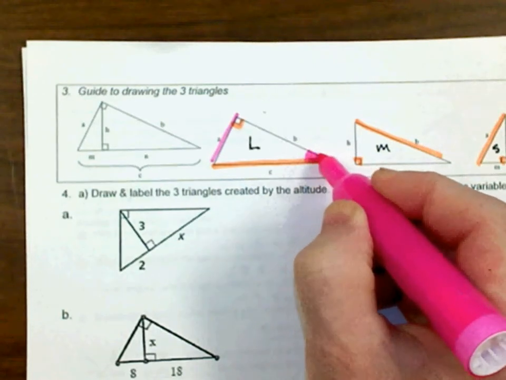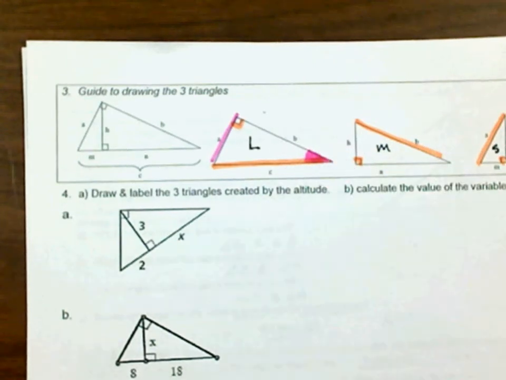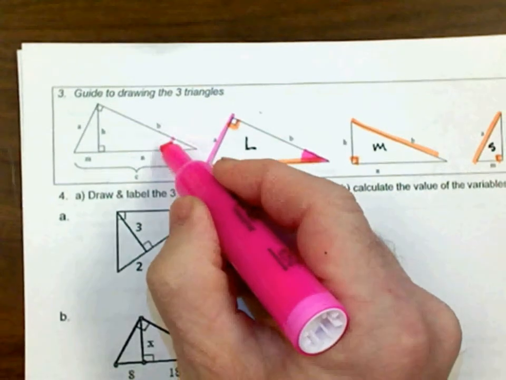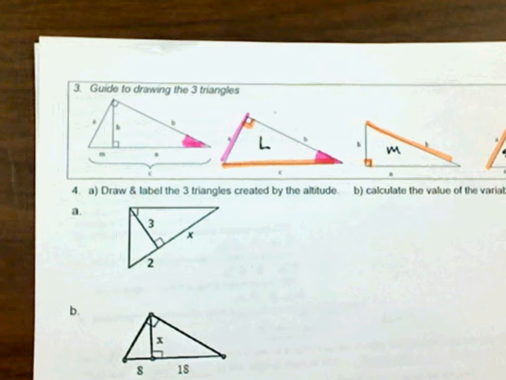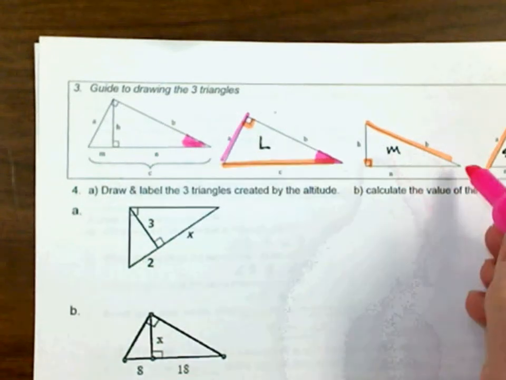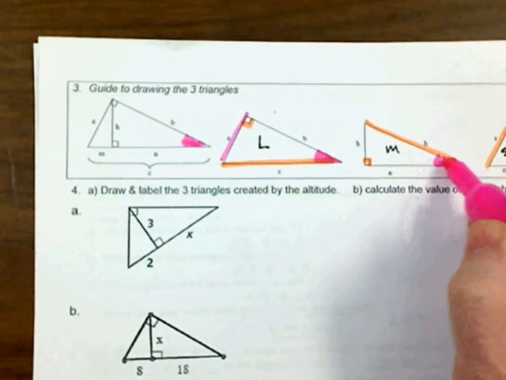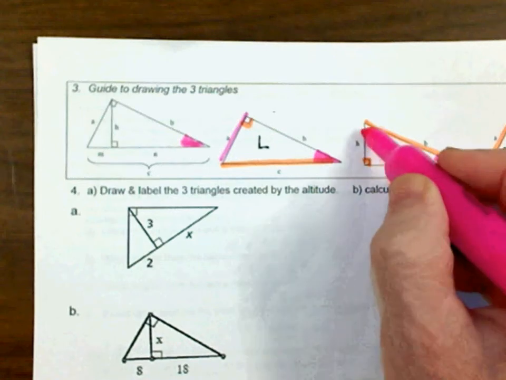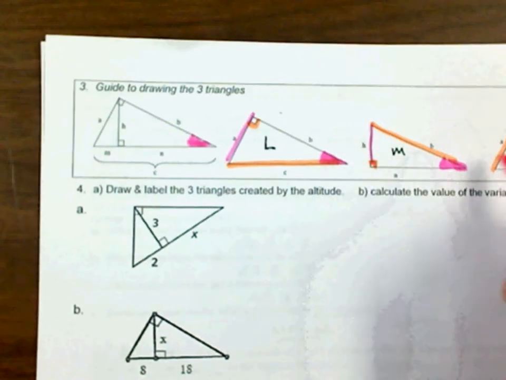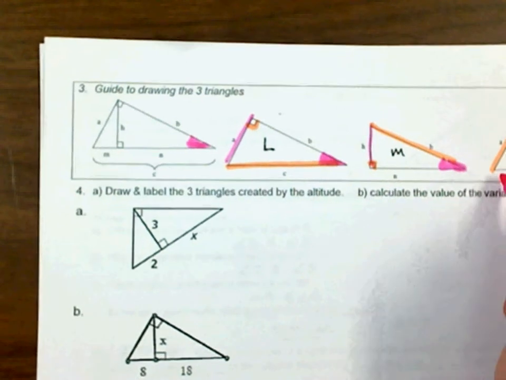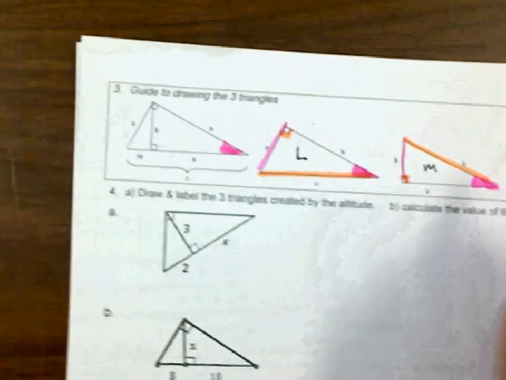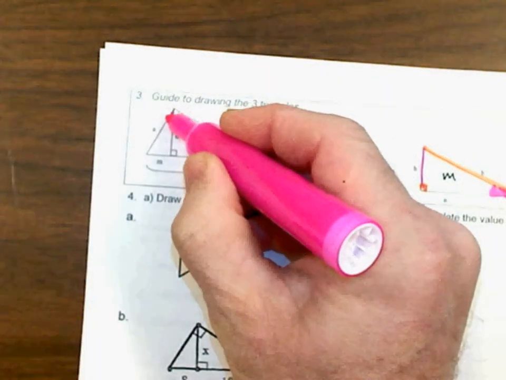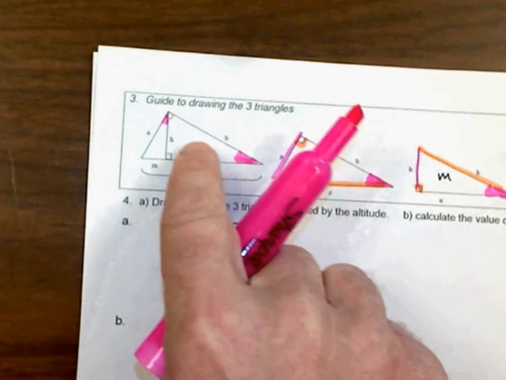Smallest angle is this one right here. So when I redraw the large one, it's going to be that angle. In the medium one, it's going to be this one. The side opposite that is this one. And in the small one, it's a little bit difficult sometimes for you to see the first time through, but it's the one that's up here. It's this angle. Okay? These are the smallest angles in all of those. The side opposite that is this.